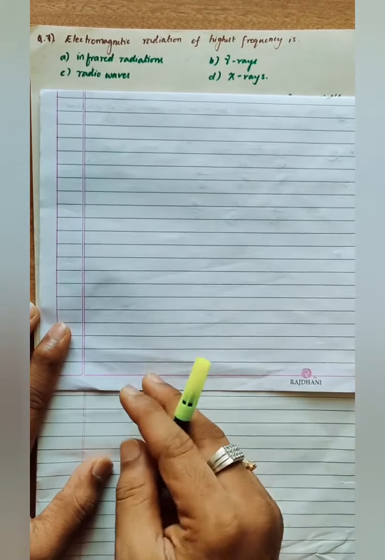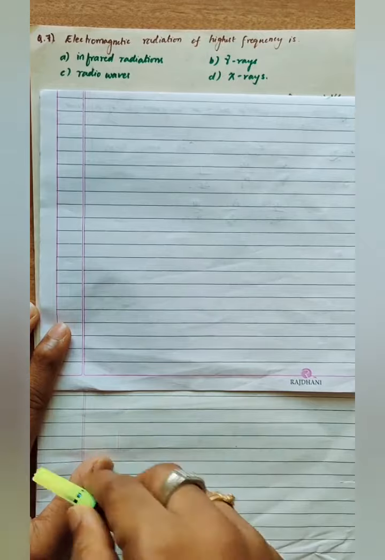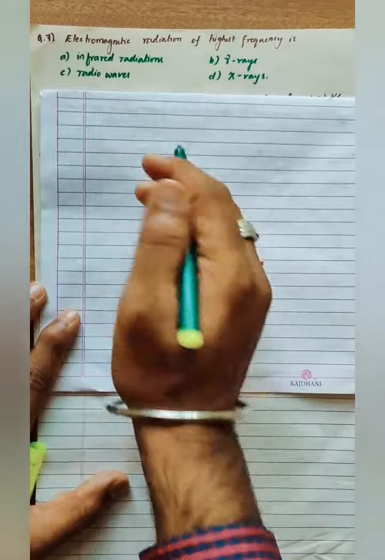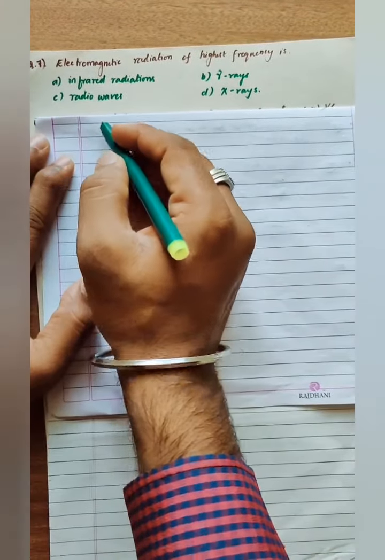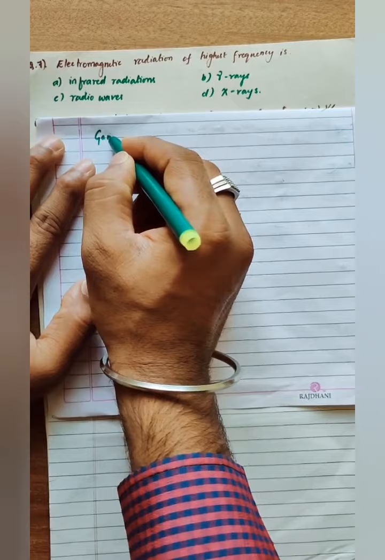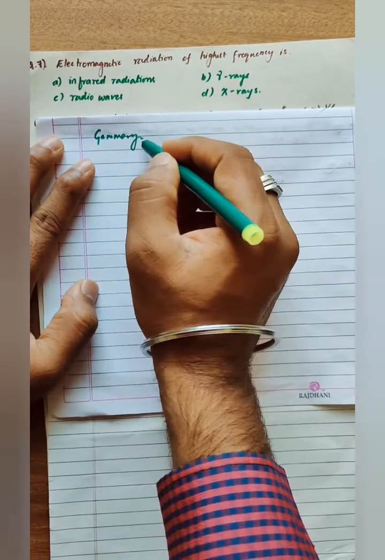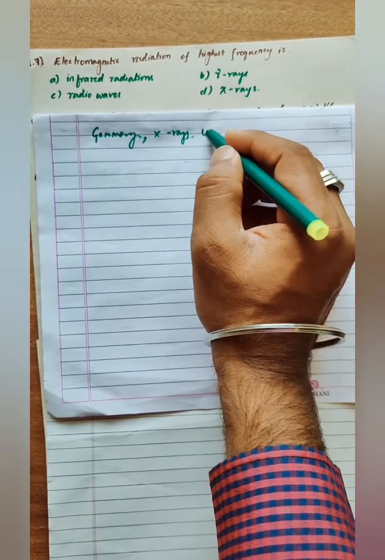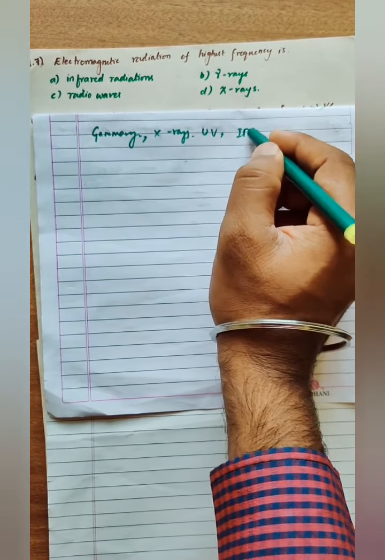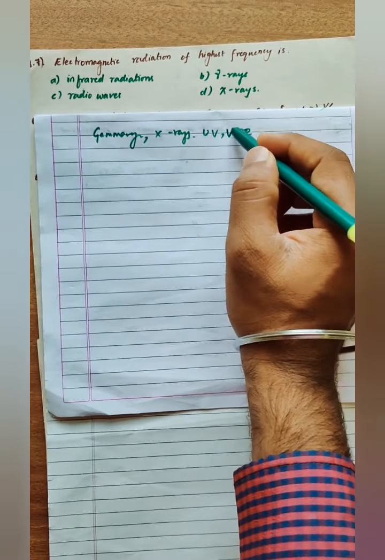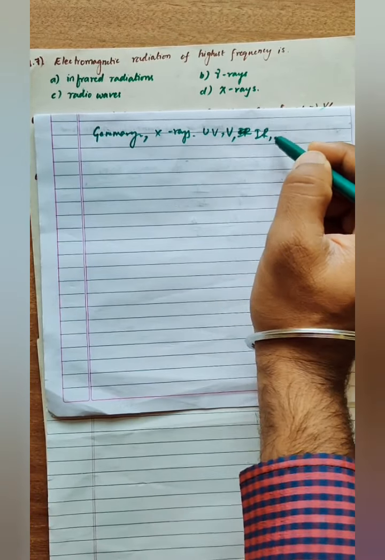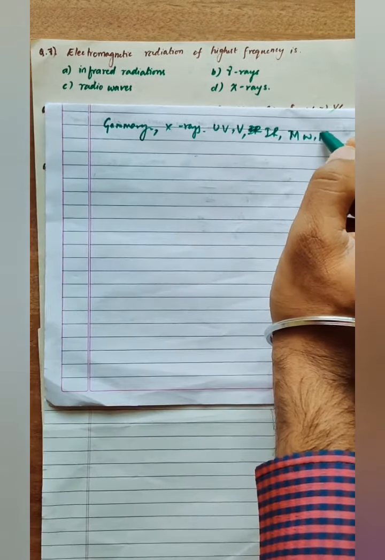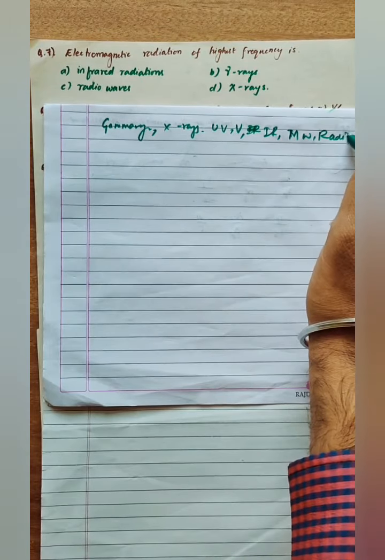Question number 7. Electromagnetic radiation of highest frequency is. Okay, so you should know this. We generally can write like this, starting from gamma rays, next we have X-rays, then UV, visible, then we have infrared, microwave and radio wave.